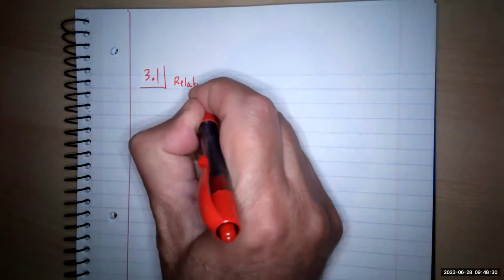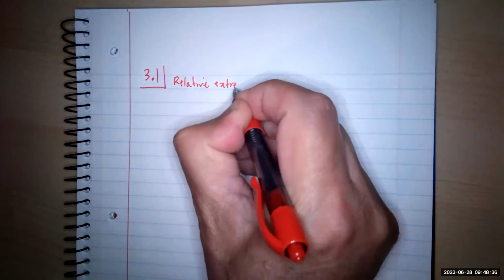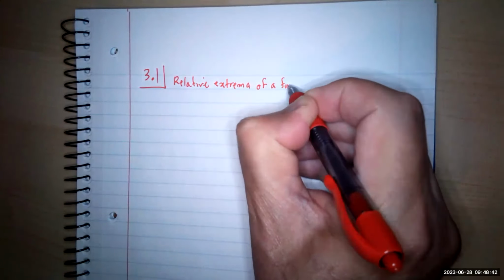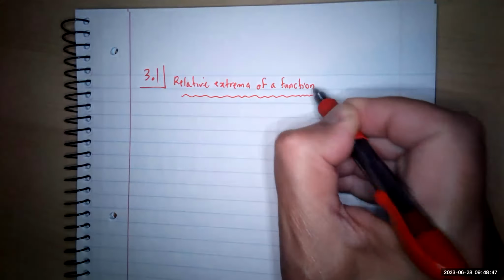It's all algebra, nice. We get some theorems, some methods to be able to do it. So what we would like to do, the title is going to be: we want to find the so-called relative extrema of a function. This is eventually what we're going to do. Extrema means a maximum or a minimum.